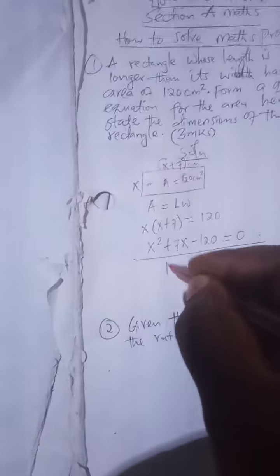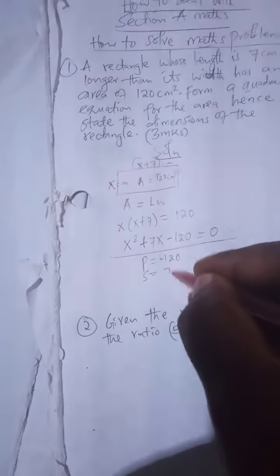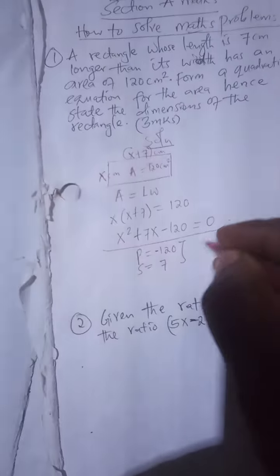That means you find the value of what? Of x. In order to find the value of x in this case, you use the product sum factors. So what is the product? The last coefficient times this one, 120, that is 1 times negative 120, that's negative 120, and then the sum will be positive 7, this one. And therefore the factors are likely to be 15 and 8.